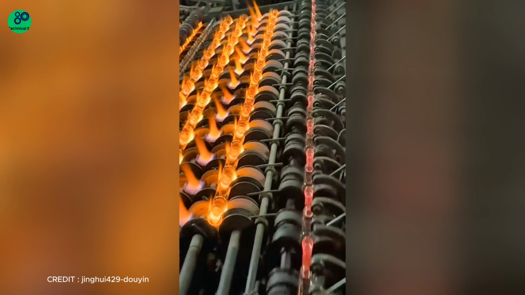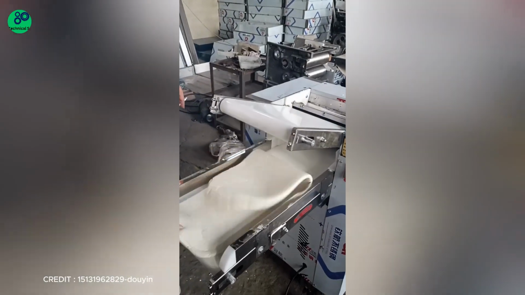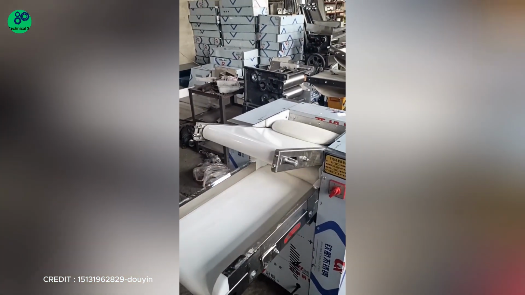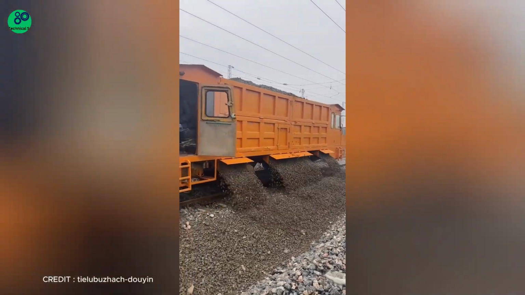Glass molding is a process used in industrial settings to create complex shapes. Dough laminators use advanced technology to create uniform layers in bakery products. Track ballast forms the track upon which railroad ties are laid.